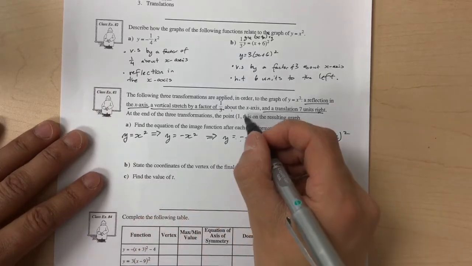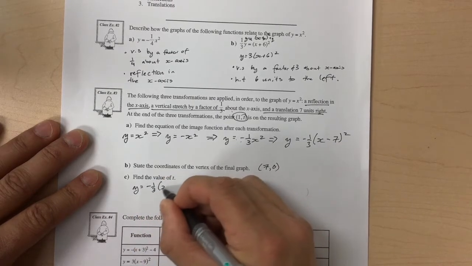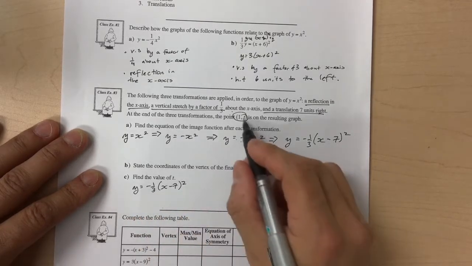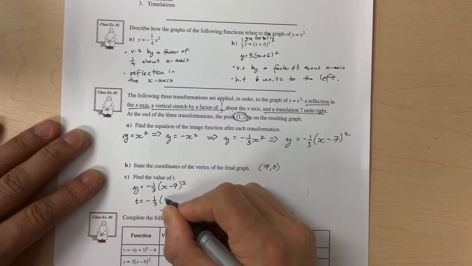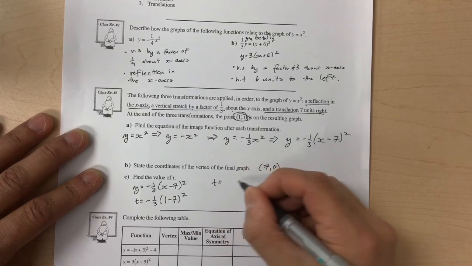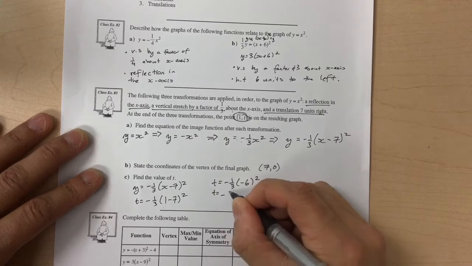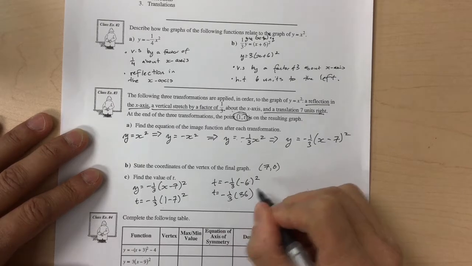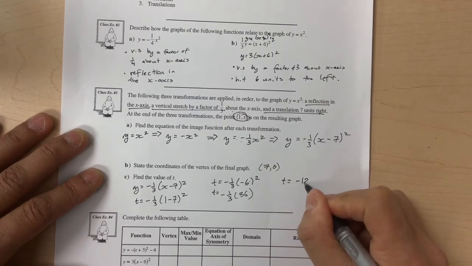Now, in order to find the value of t, I know that this coordinate is on the graph. So where my equation was y is equal to negative 1/3 (x minus 7) squared, if I substitute this coordinate (1, t) into my graph, we're going to be left with t is equal to negative 1/3 (1 minus 7) squared. If I simplify what I have in the brackets, t is equal to negative 1/3 times (negative 6) squared. For further simplification, negative 6 squared is 6 times 6, or 36. And 36 times negative 1/3, t is going to equal negative 12.